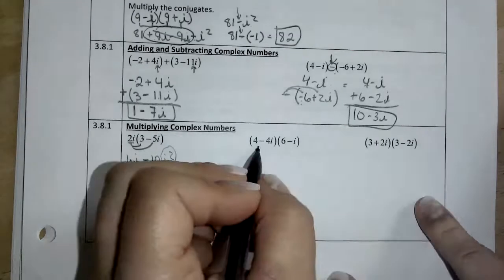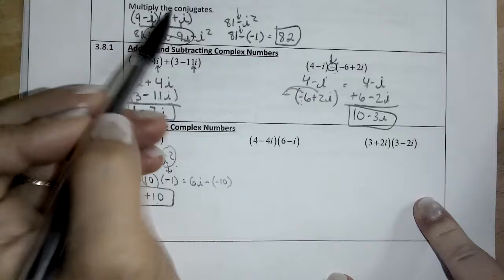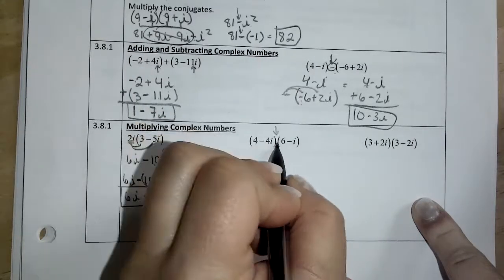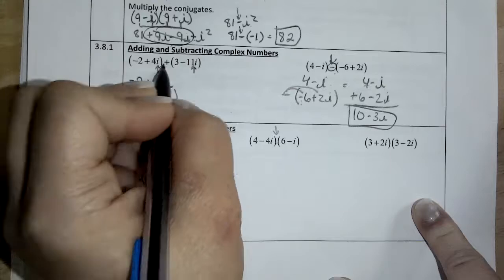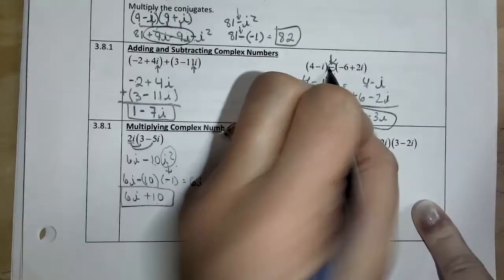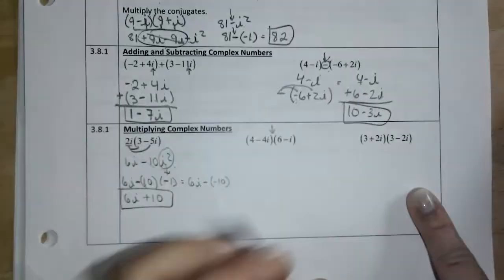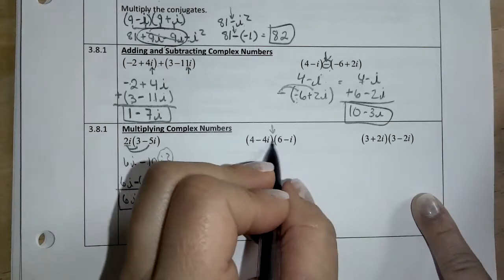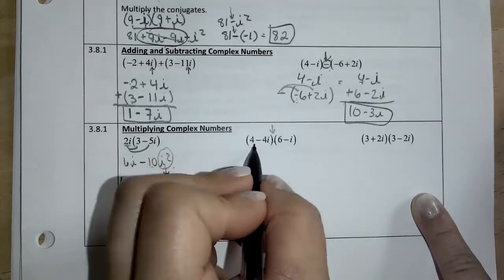Here, same thing we did when we multiplied the complex conjugates. Pay close attention, because if there's no sign in there, you're multiplying or dividing. If there is a sign, you're adding or subtracting. Lots of students miss that because they think that this is supposed to be added or subtracted. If there are two parentheses next to each other, it is multiplying.